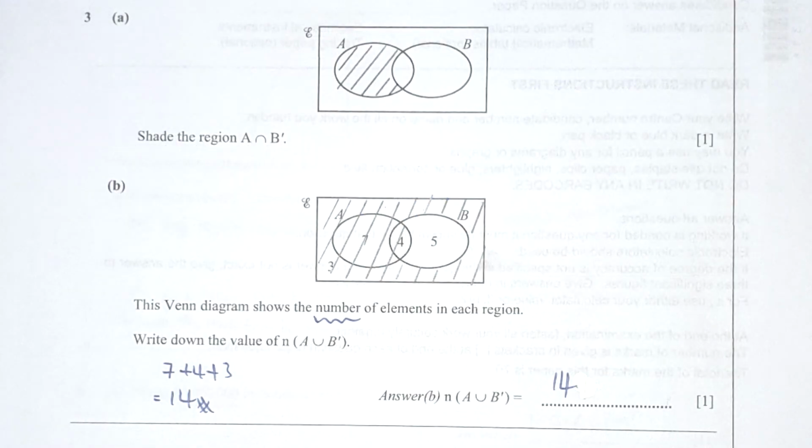So 3a section here is referring to A intersect with everything other than B. Okay, so this particular part will be it, whereby to list the numbers of elements in each region. Okay, so the number of A union with everything other than B. So this one will be 7 plus 3 plus 4, which is 14.